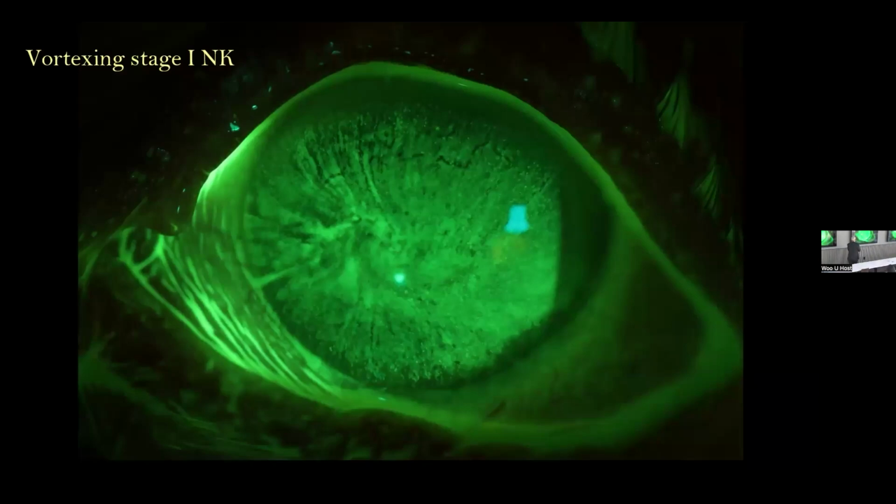Here's an even more florid one. This is a Wratten filter. I was not a big fan of Wratten filters until I started doing a lot of clinical trials and realized how much more detail you get with a Wratten filter. It's just a yellow filter. But look at the floridity of this. Streaming, the rotation. That's a florid hurricane keratopathy, okay?